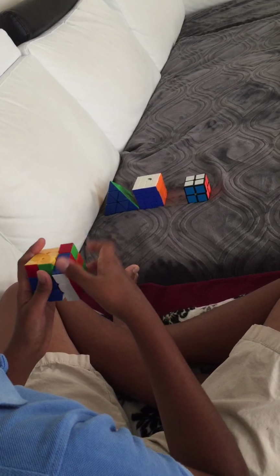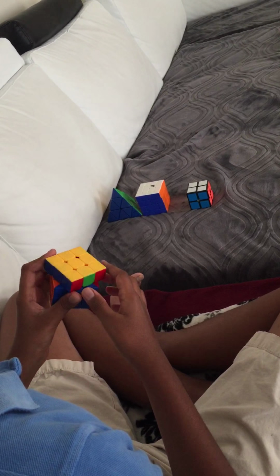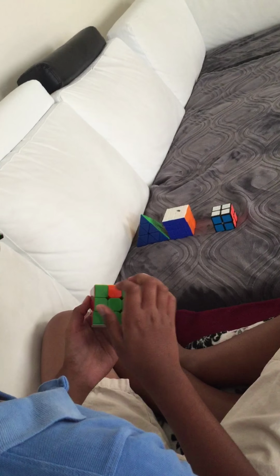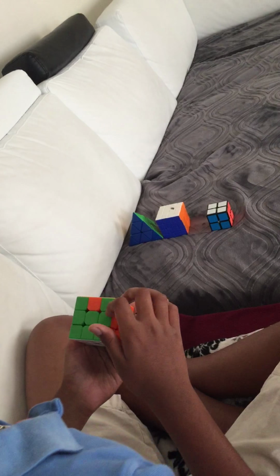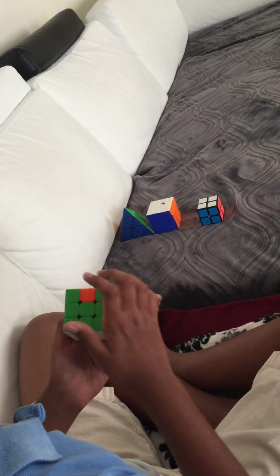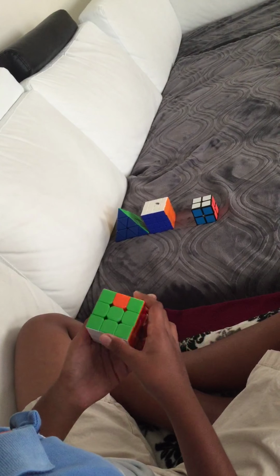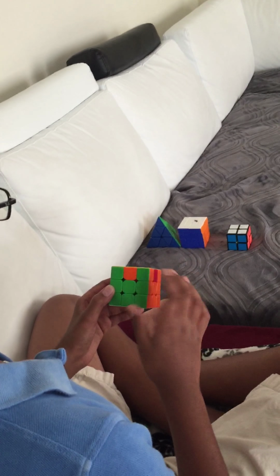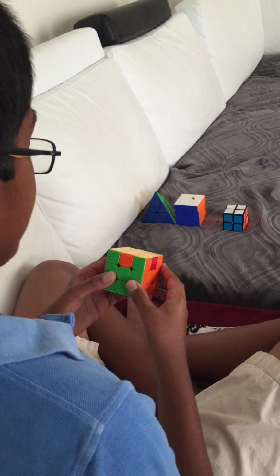Then right 2 times. Now you will have everything, either one side solved and the other stuff 2 corners. You have everything 2 corners. You just want to repeat this step twice. Last time, if you had no corners, you have to repeat that step twice.